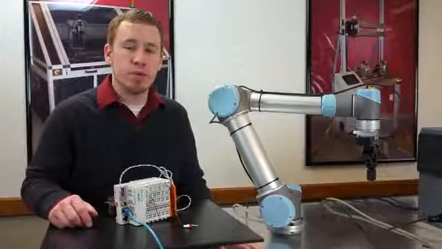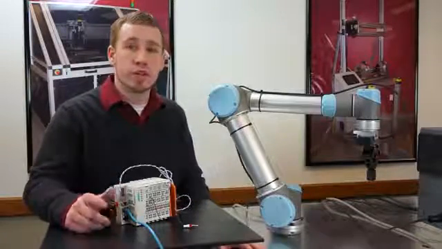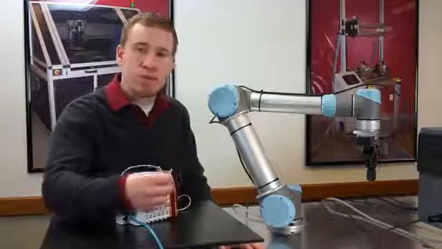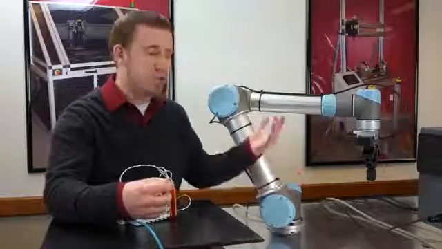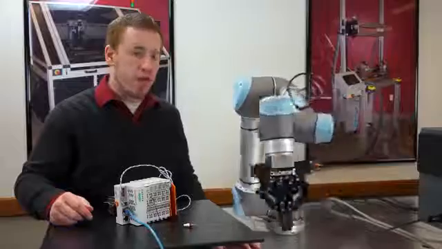Now that we've got everything communicating back and forth between the Wago unit and the robot controller, we can go ahead and test out a program that I created where we're going to wait for this input to turn on before the robot actually starts running the program. So if I go ahead and toggle that input, you can see the robot goes ahead and moves.